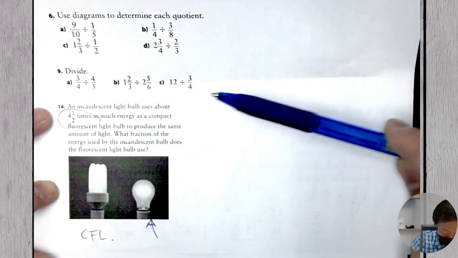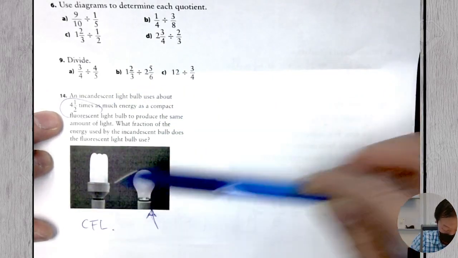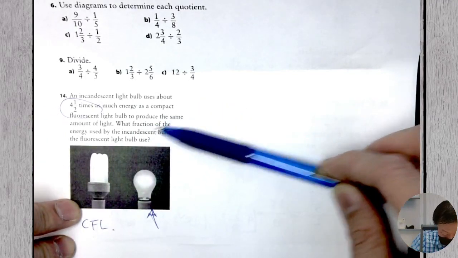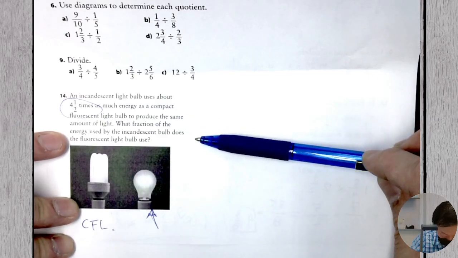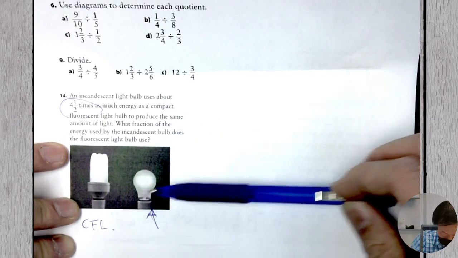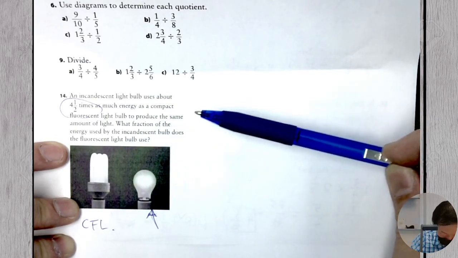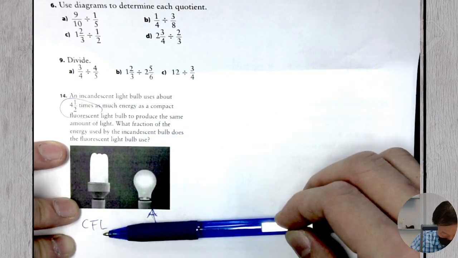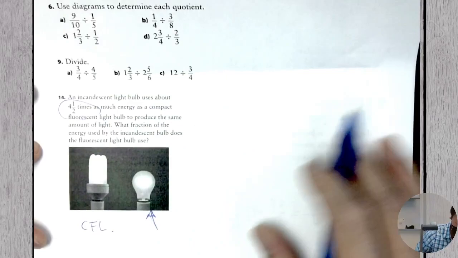I'm not sure I understand the question. Okay, again, this one uses more energy than this one to produce the same amount of light. What fraction of energy used by this light bulb... Oh, what fraction? Oh, I see what it meant.